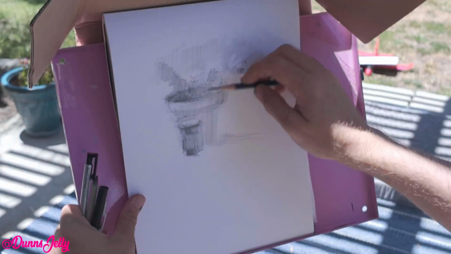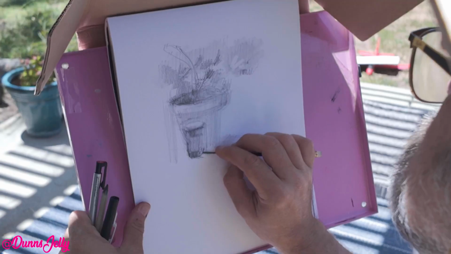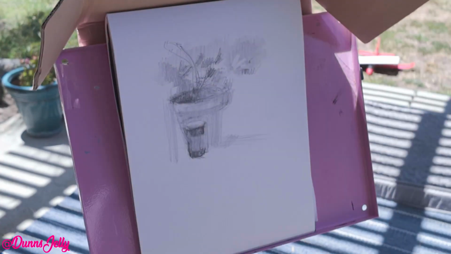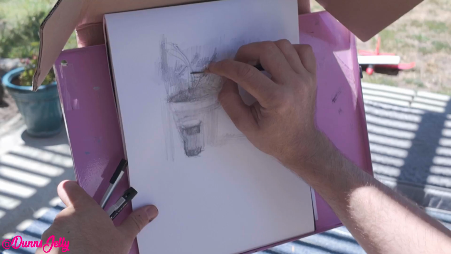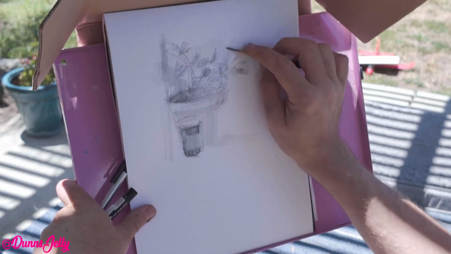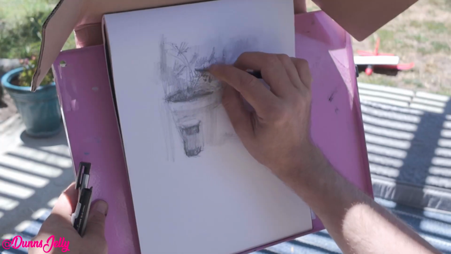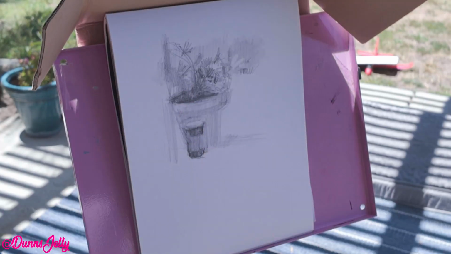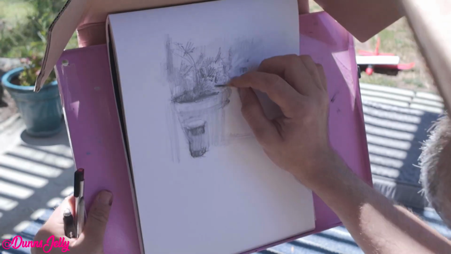So we'll paint blobs of leaves and stay away from looking at individual leaves, at least for now. If you look at it like blobs, we can draw the simple shapes first, and then start to break it down into smaller shapes.